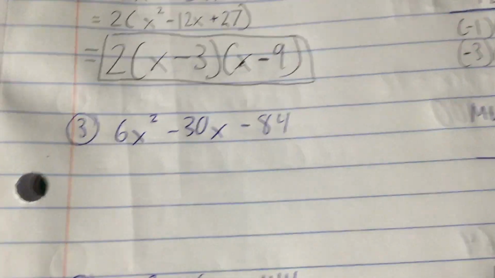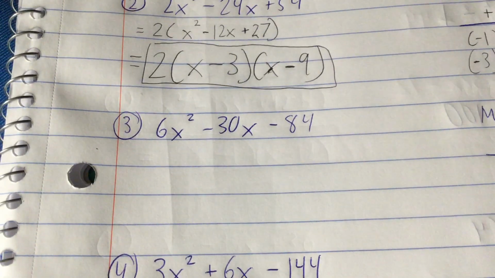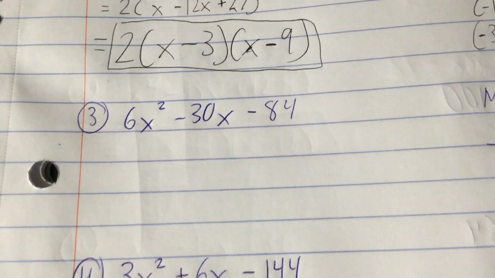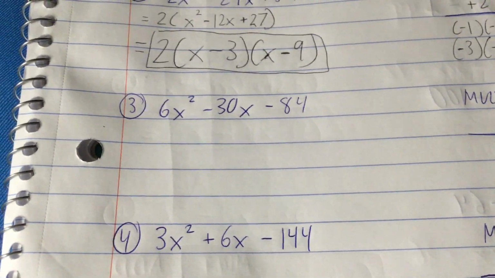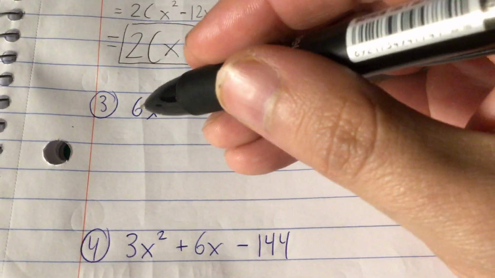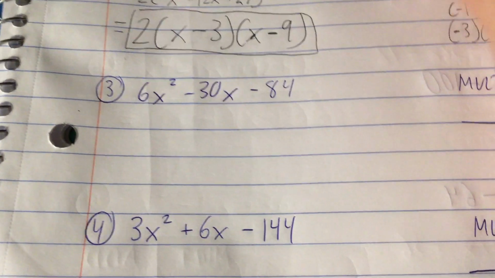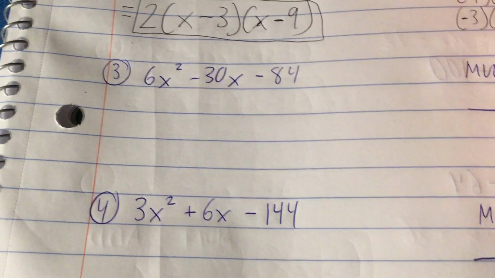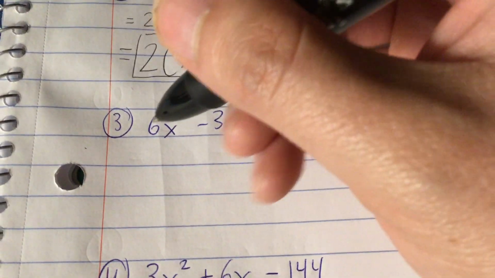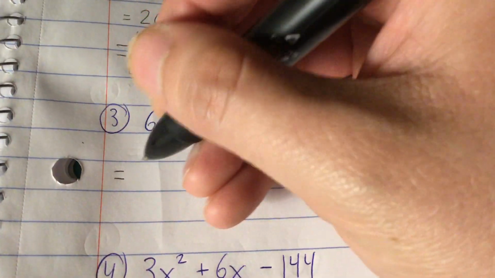All right. Number 3, 6x squared minus 30x minus 84. Okay. So, can I divide something from all 3 of these terms? You're going to see a recurring theme in this particular test. Yes, I can divide all 3 of these by 6.